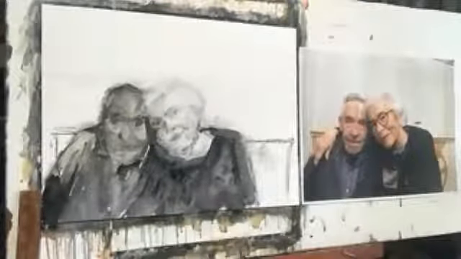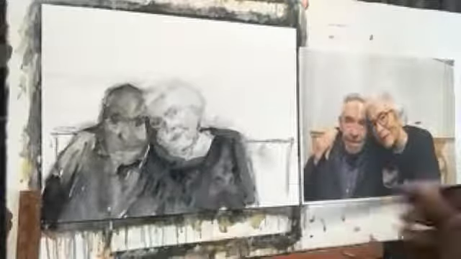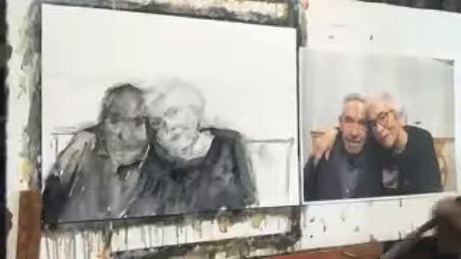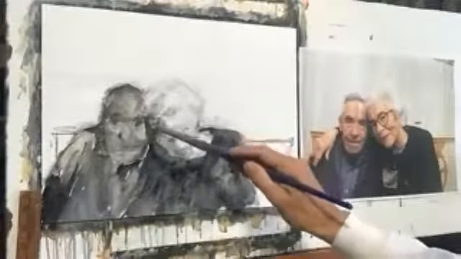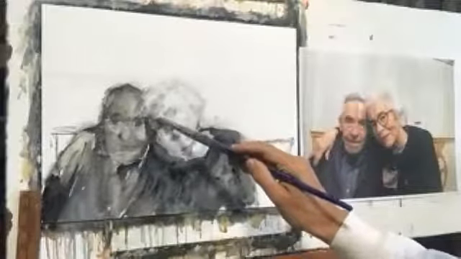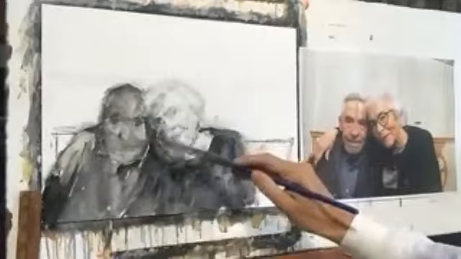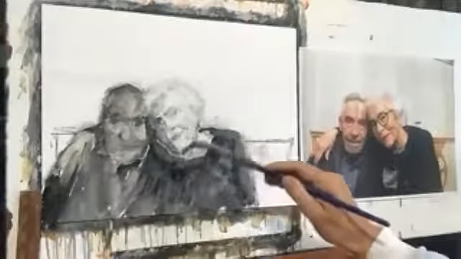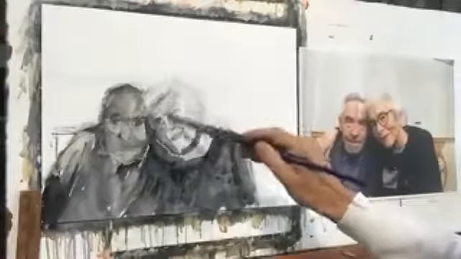That's pretty good. Okay, I'm going to continue with the imprimatura on the other side and see what happens, darker to lighter. So I'm going to do eyes, and do sort of a blur.